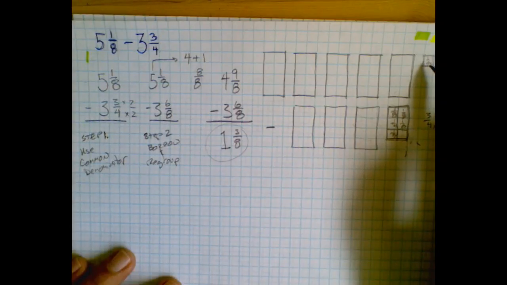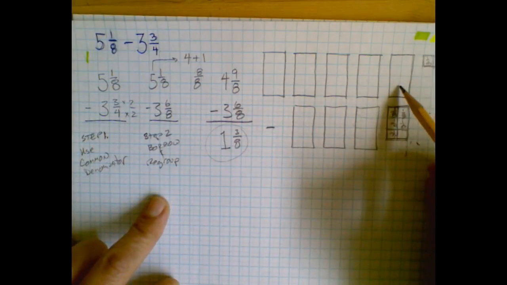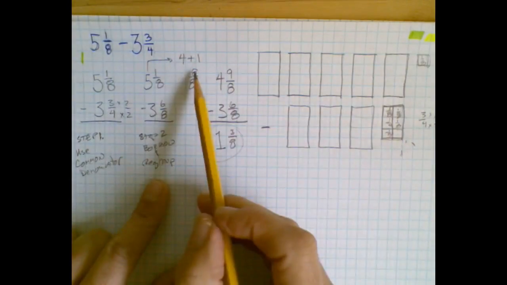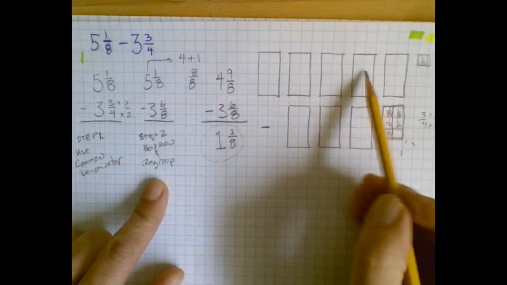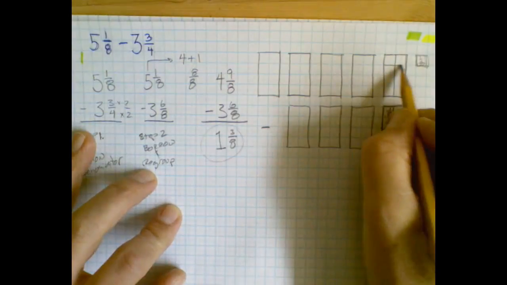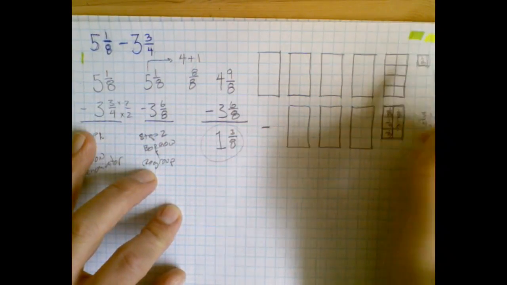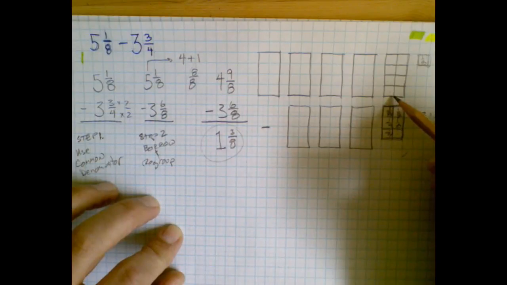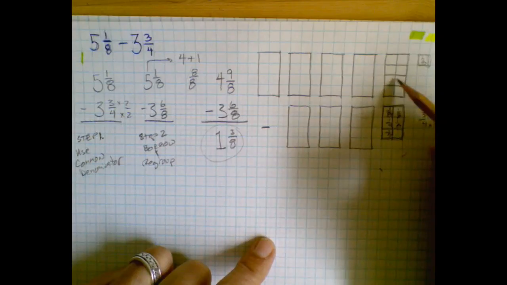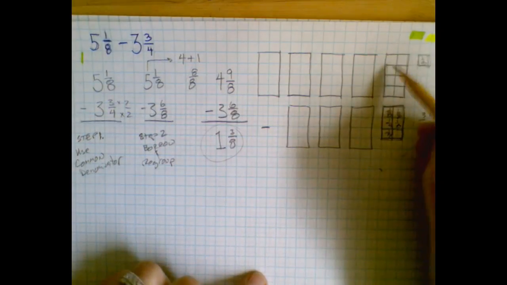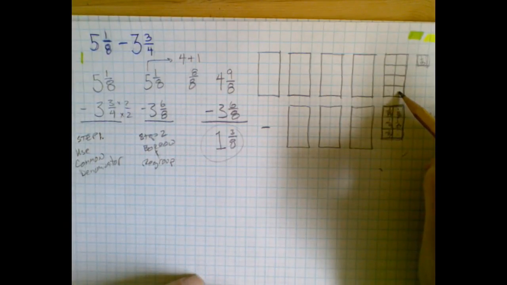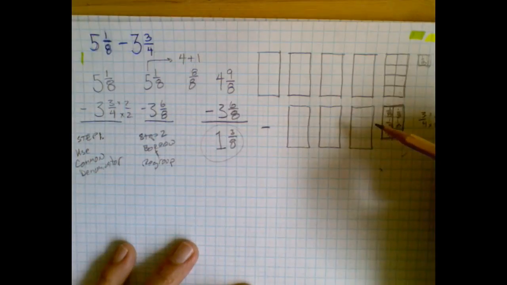So what I'm going to have to do is borrow from one of these pieces, and I'm going to do just what I did here. So instead of having 5, I'm going to have 4 whole pieces, and this one I'm going to split up into 8 equal pieces. So I have 8/8. So 4 wholes, and 8/8 here plus the 1/8 is 9/8. But now I have 1, 2, 3, 4, 5, 6, 7, 8, 9/8. Now I can actually remove the pieces because everything's the same size.